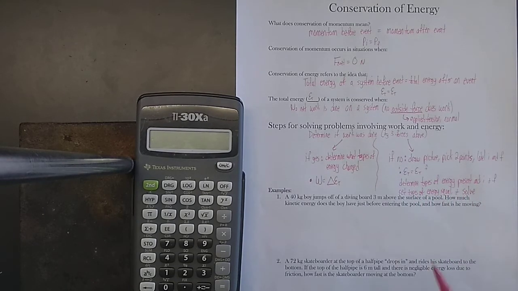And by the way, I'm just going to tell you right now, all of these examples that we're about to do involve this. We already did all the examples that have work being done by an outside force and the total energy changing. Today, we're going to focus on situations in which energy is conserved, therefore ET equals ET.